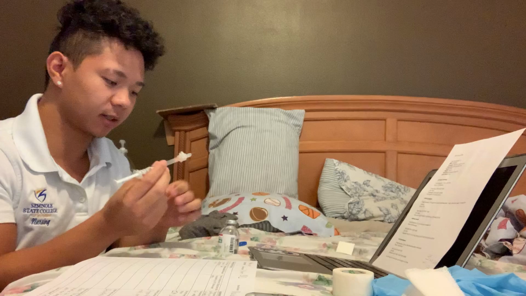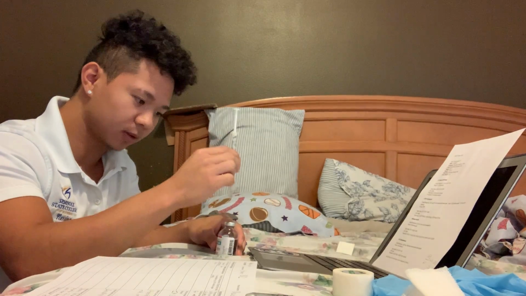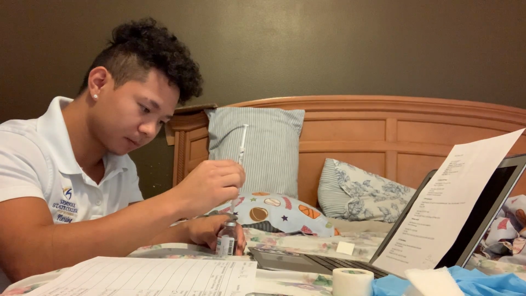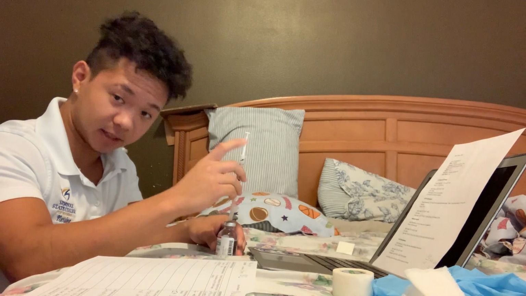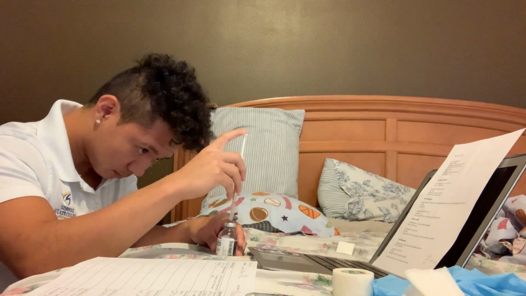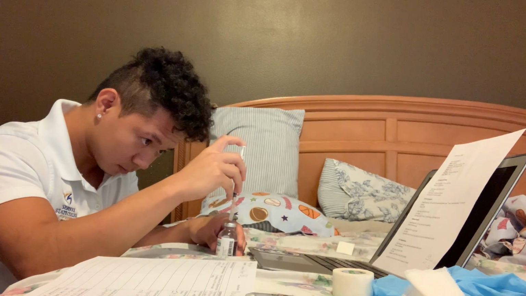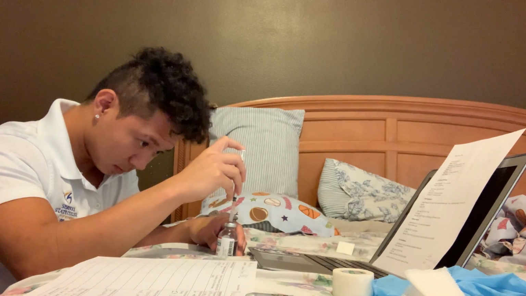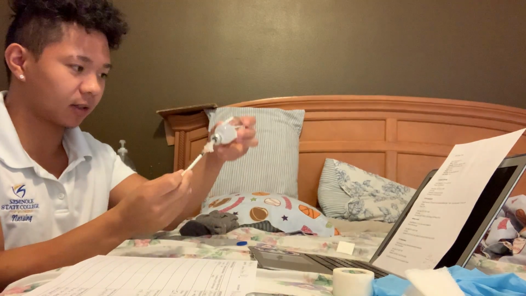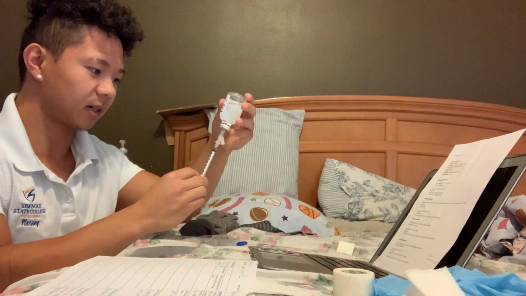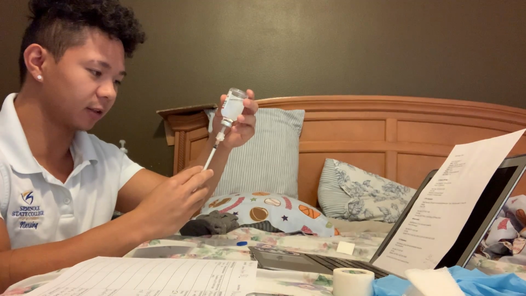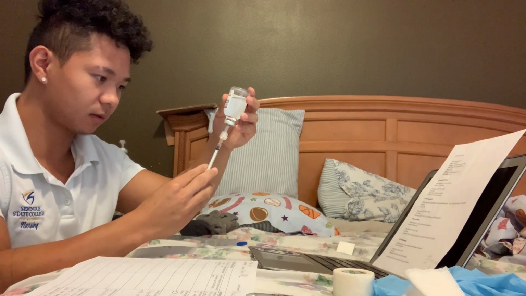And now I'm gonna insert it into the center of the rubber stopper, and I'm injecting the air. And now I'm just gonna invert it, and I'm gonna withdraw 0.5 milliliters of the medication.